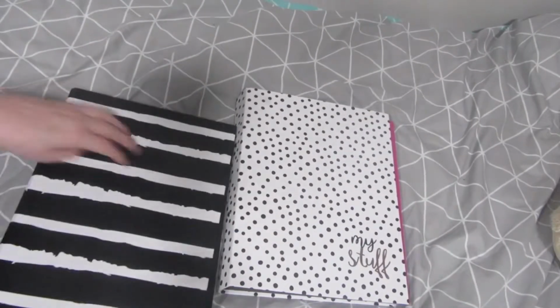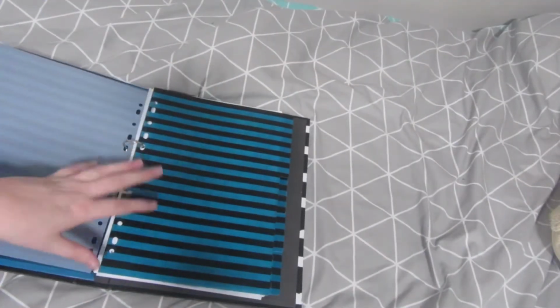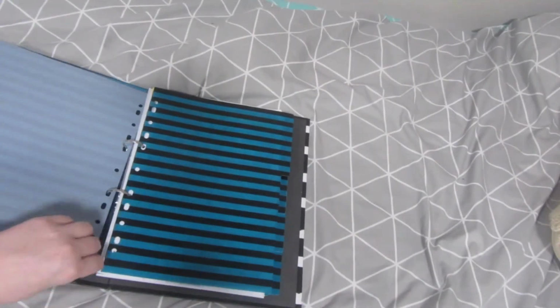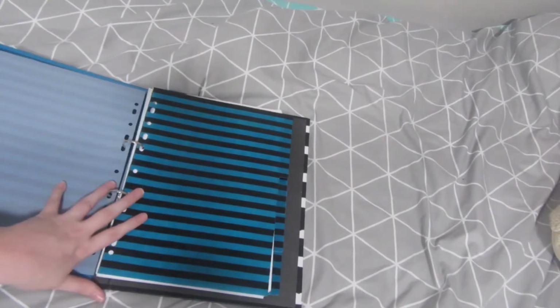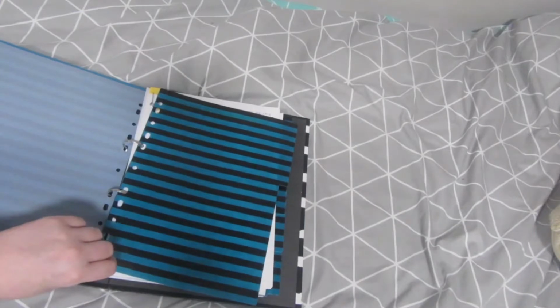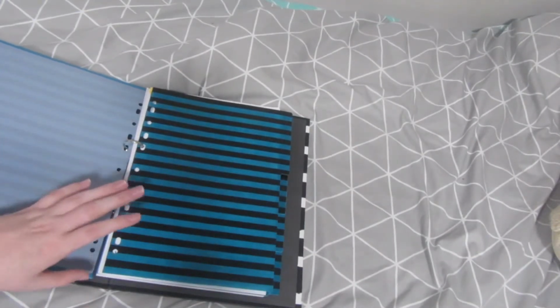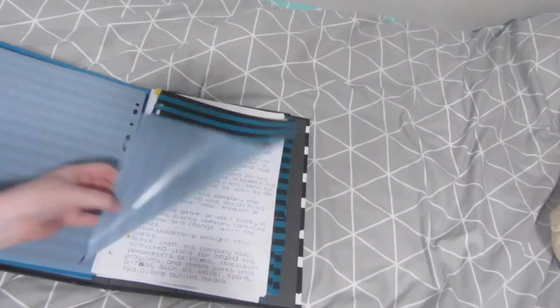I'll quickly show you the dissertation one, but again, there's not much in there because it is only week 1. This section I've left blank for now because this is the one that I want to put my dissertation proposal ideas in. I haven't got my supervisor just yet, but I should be getting one this weekend, so I have to print off my dissertation proposal for them, so I will keep it in here.